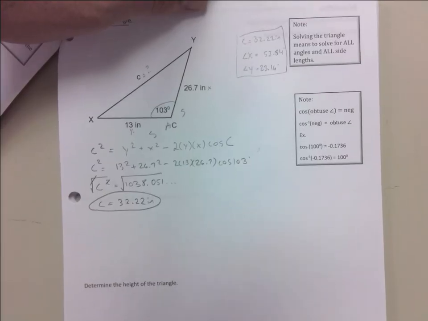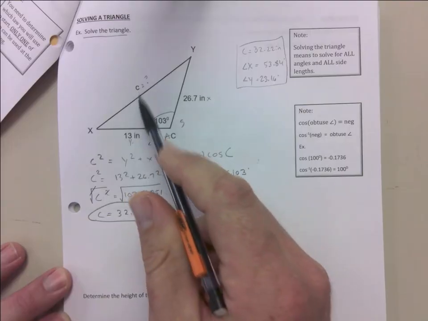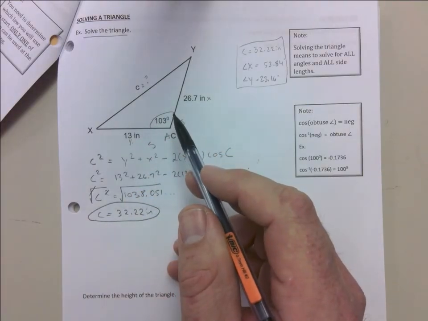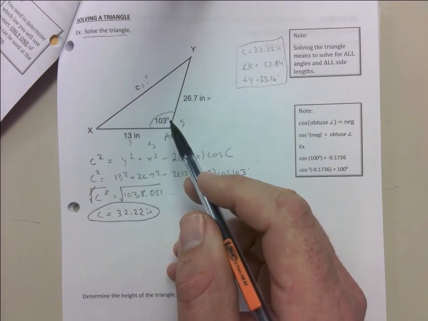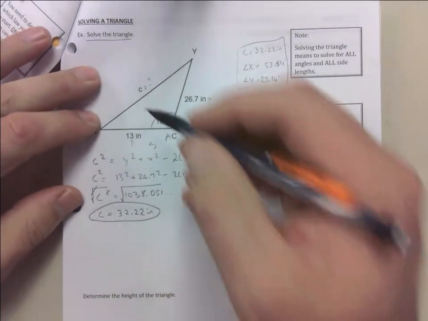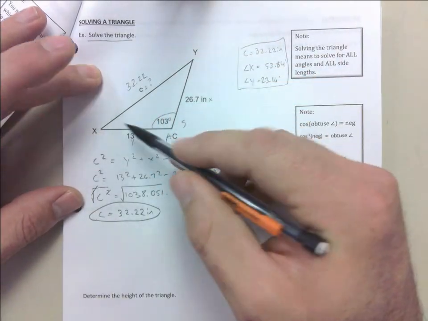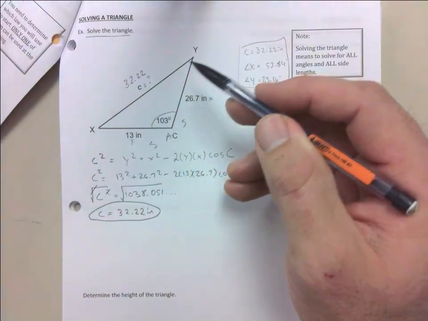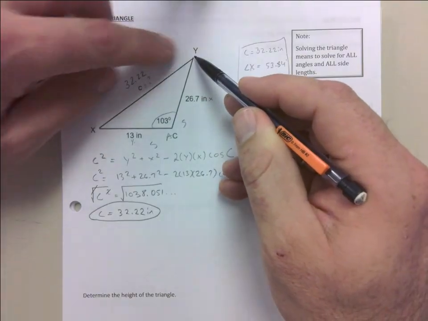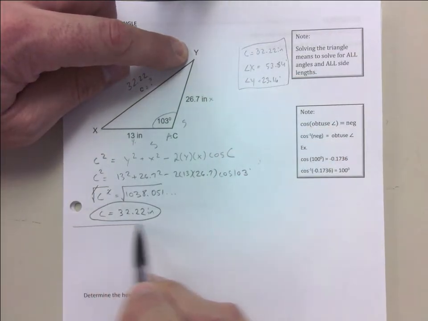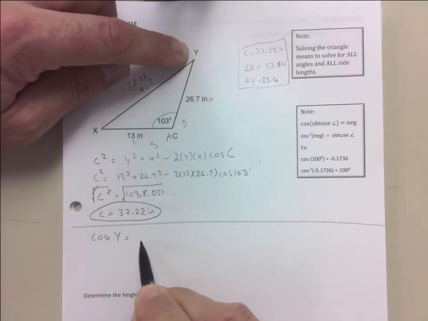Okay, now we have a side, right guys? So I'm gonna use cosine law, even though you could have used sine law if you wanted to, because you also have a pair. But if this is 32.22, which angle should I solve for? It really doesn't matter. If you solve for y, let's say, this angle, you would start like this, cosine of y.